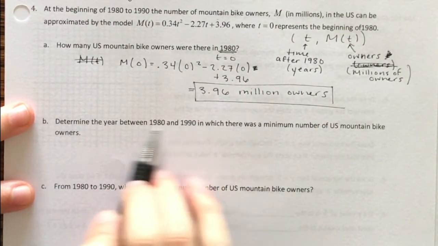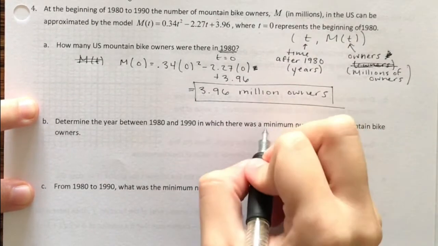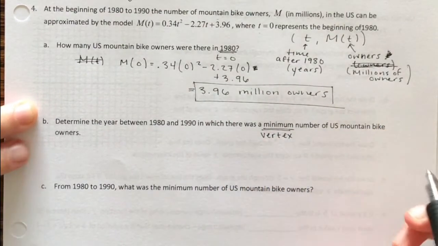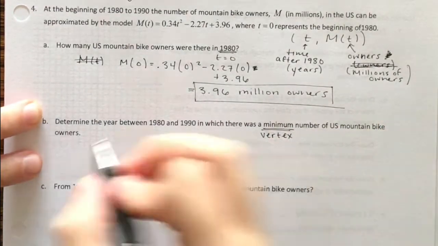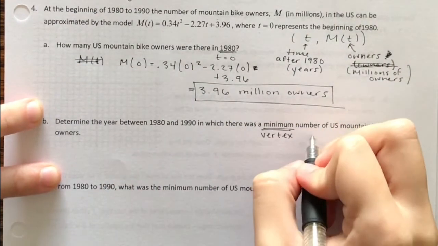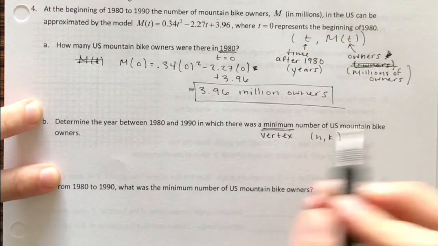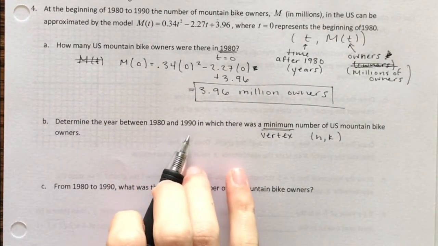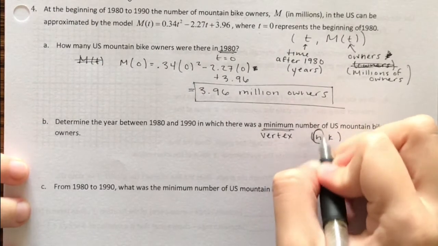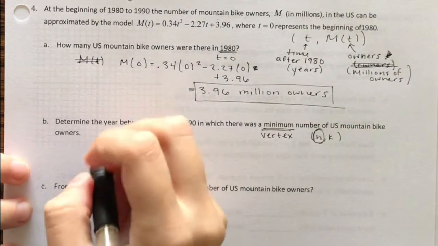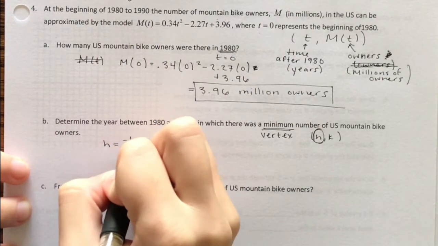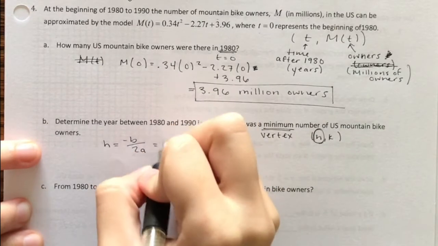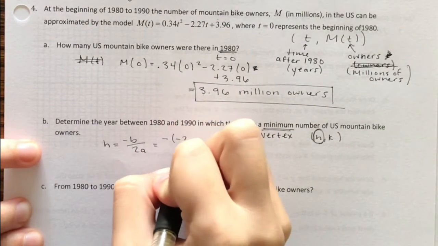Okay, determine the year where there was a minimum number of owners. So minimum, we want to think vertex for sure. How do we find the vertex here? Well, again, we're looking for H, K. It's asking for the year between 1980 and 1990. So that's time, so we're just looking for H. So H is negative b over 2a. You'll notice this is very useful for quadratic applications. B is negative 2.27.